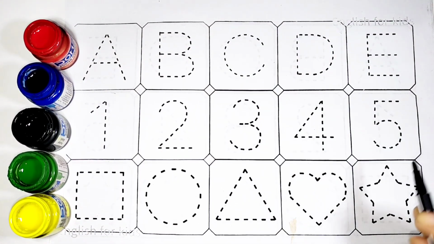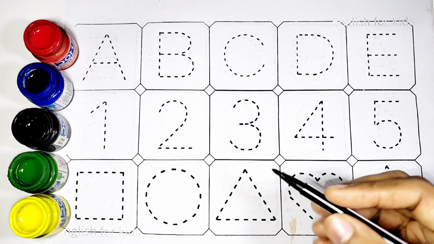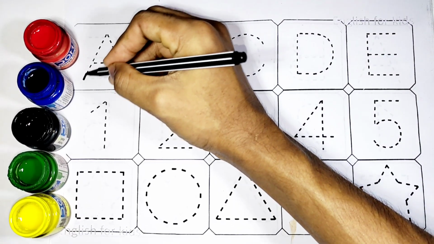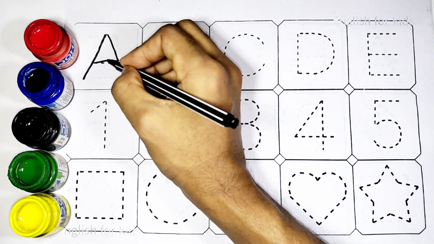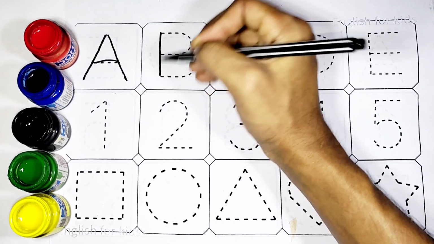Today we draw capital letter alphabets, numbers and 2D shapes. First we are writing and draw the alphabet of A. The next one is B.